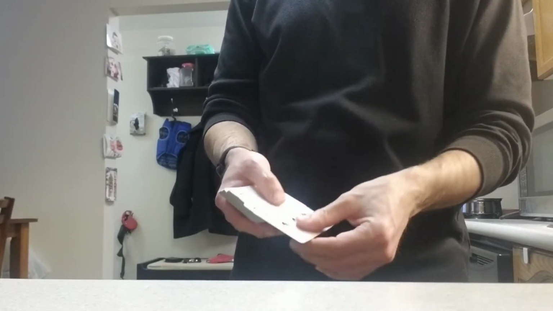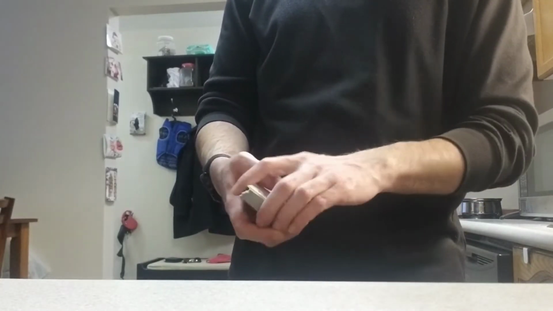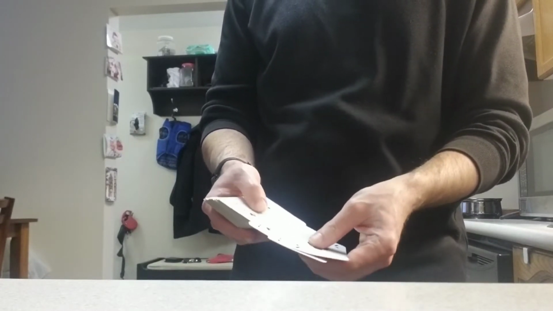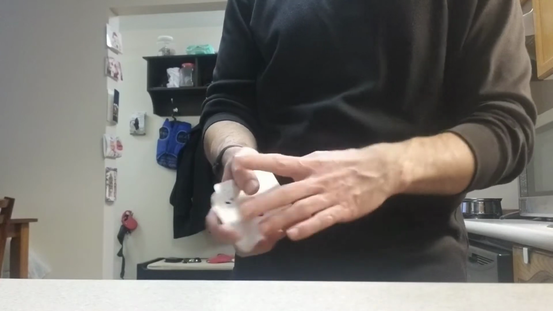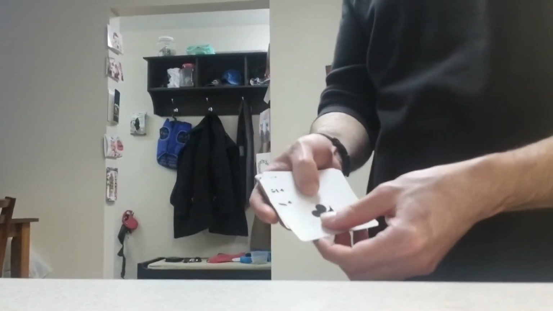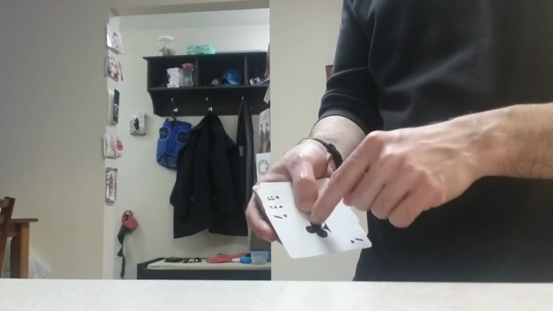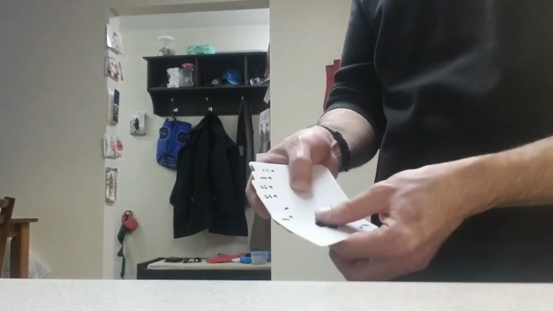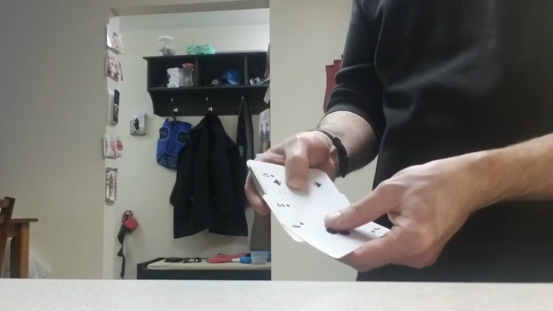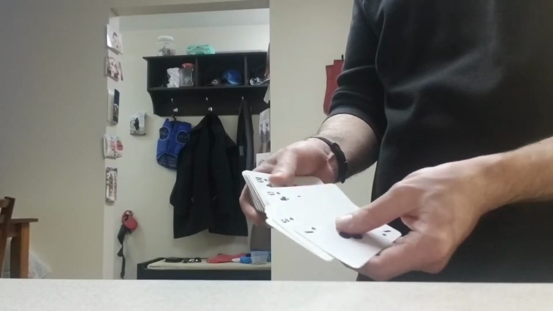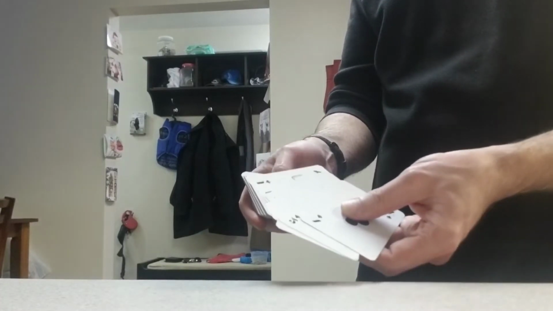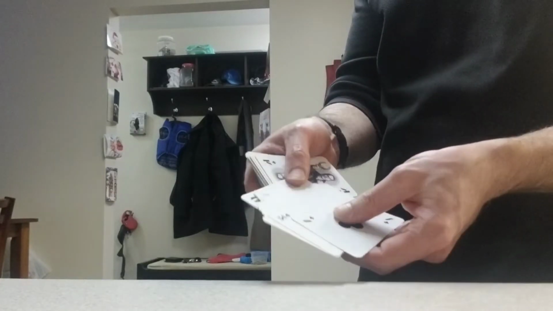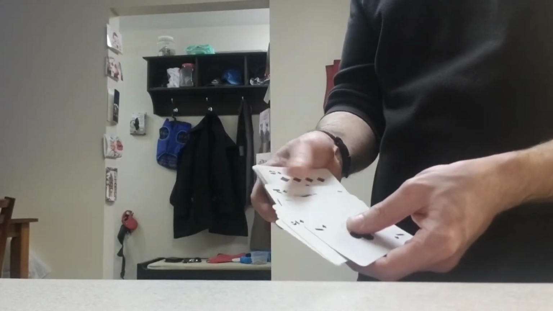Because I did the performance already, I had to put a couple cards back in order. So I've got ace through king. You're going to start with the lowest number and go to the highest number. So 2, 3, 4, 5, 6, 7, 8, 9, 10. Jack is 11. Queen is 12, okay? And king means 13.